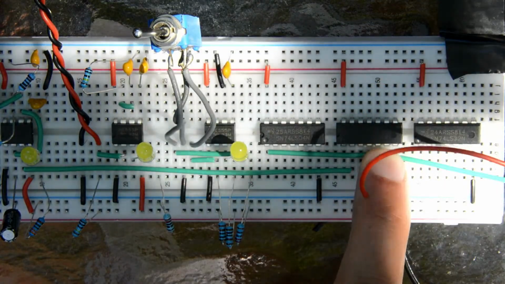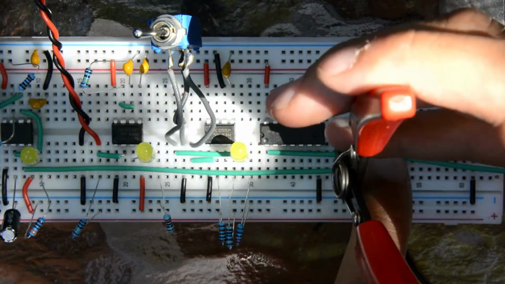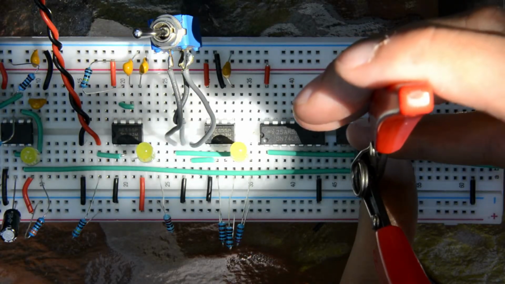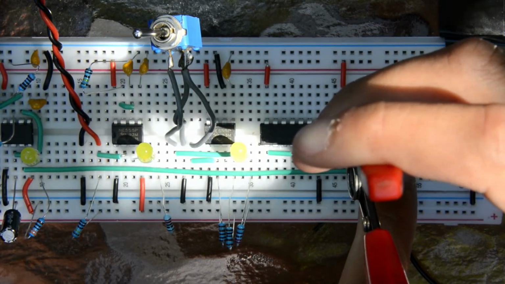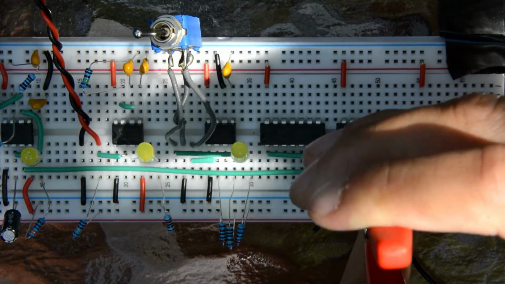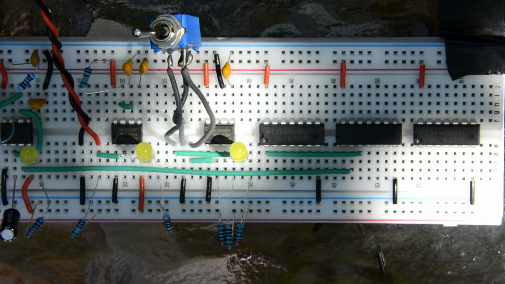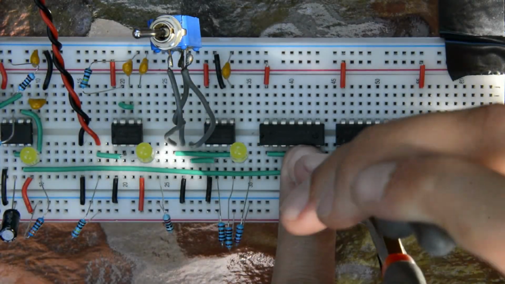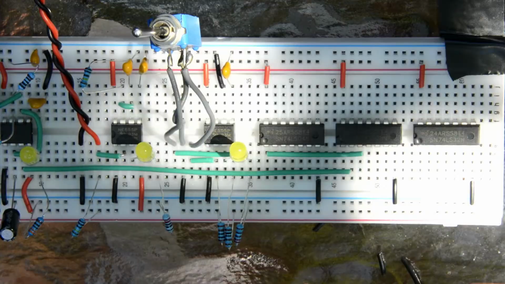Okay, so we want to use it in this pin, pin 1, so we're going to go 1, 2, and cut at the end of 2. Then I'm going to crimp it a little bit where we need it to be.